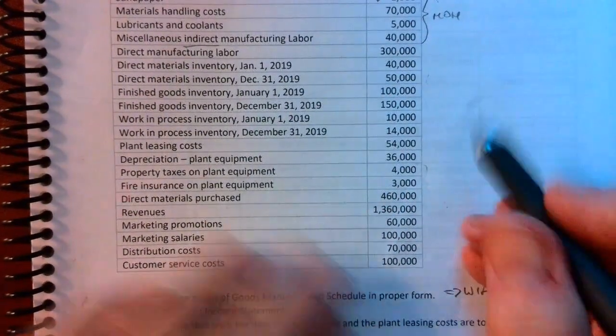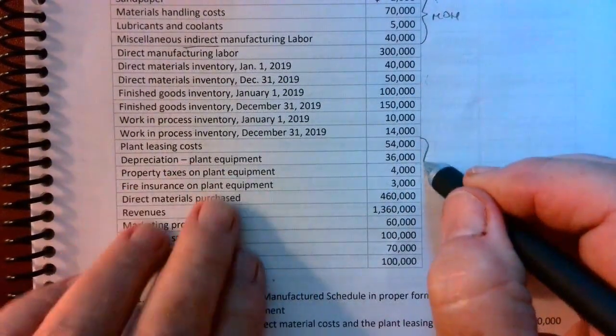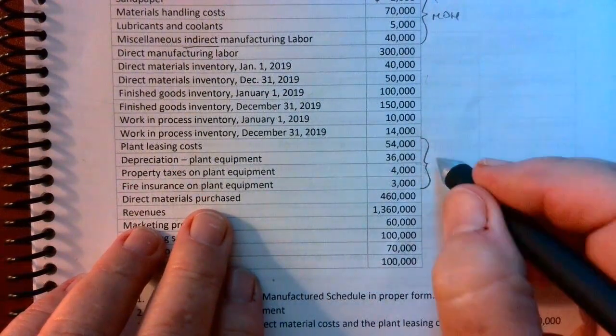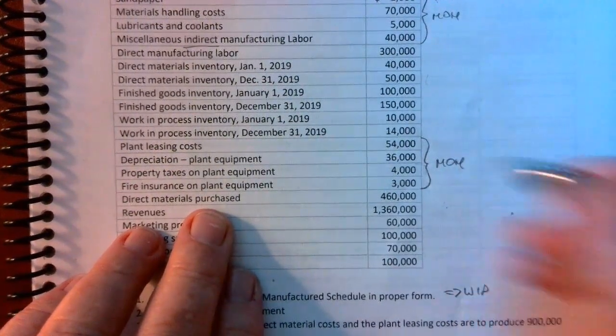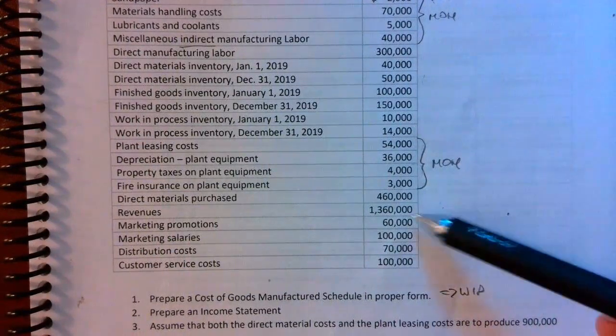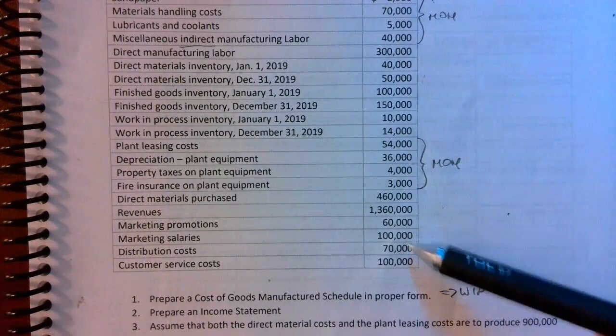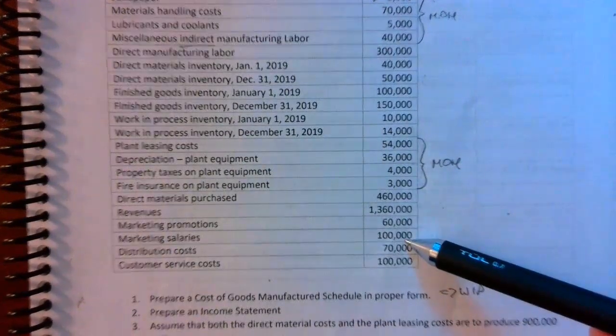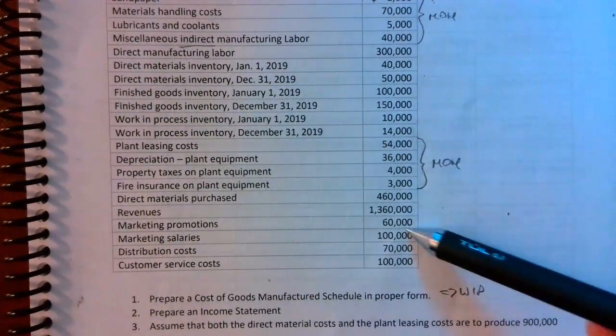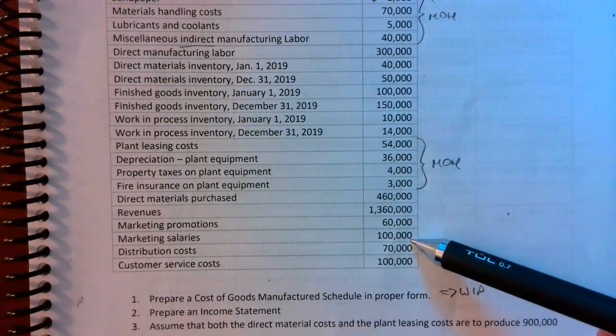I've got to start with plant leasing, so it goes down here to fire insurance. These would all be manufacturing overhead accounts. And then the rest of them, we've got direct materials purchased, then revenue, and a bunch of marketing costs. Promotions, salaries, distribution costs, customer service costs. That's all selling expense, all of them.